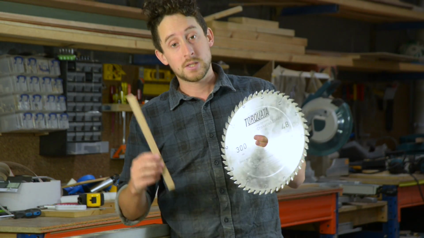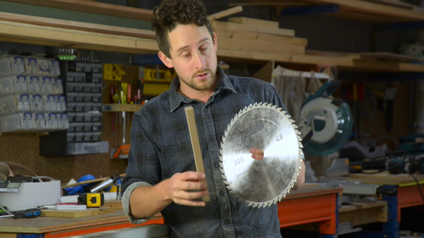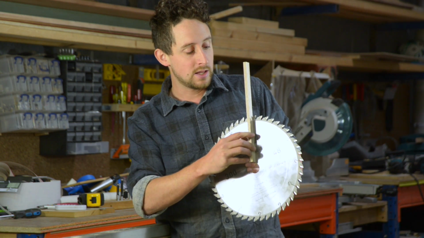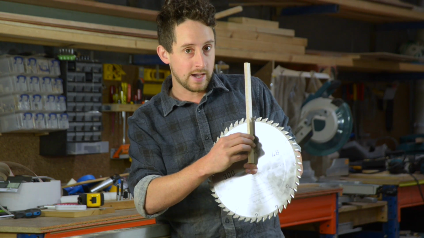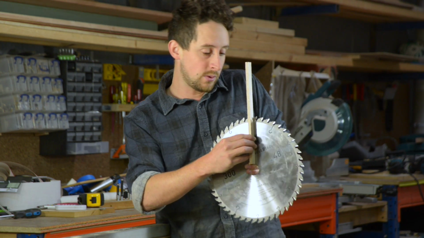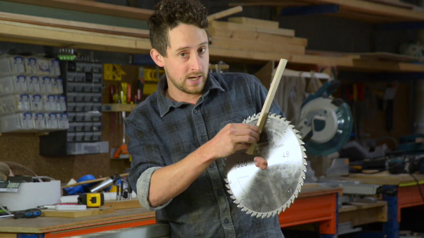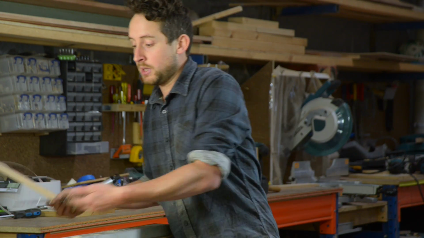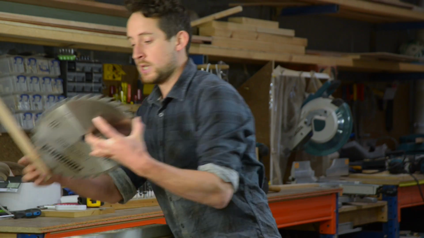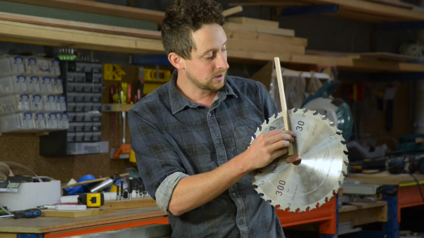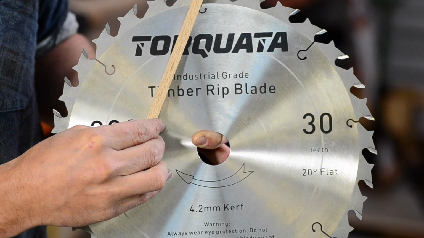So the next thing that affects performance is the angle of the tooth. If we imagine a line drawn from the center of the blade out to the edge, the angle is actually the angle of the face of the tooth to that line. In this case, this is 13 degrees, which puts the blade angle about there. And with the rip blade, it's 20 degrees, which is actually a much steeper angle. If you imagine the angle from that center line, that's the 20 degrees there.